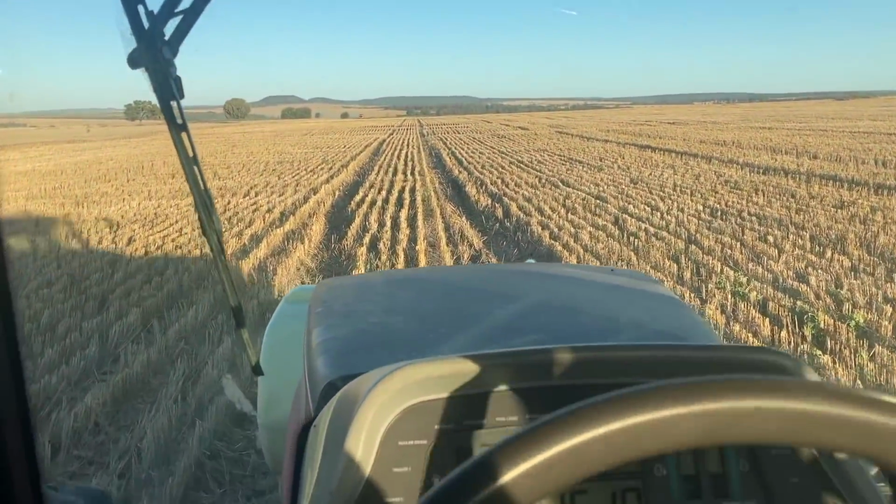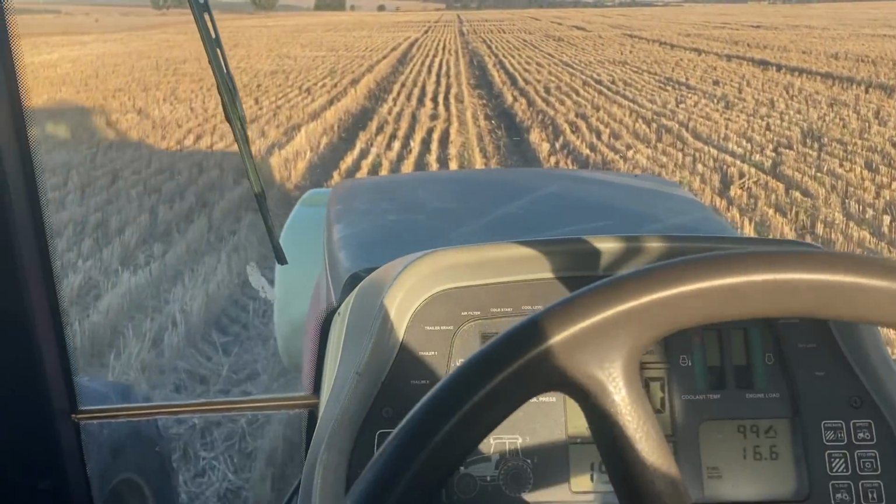But anyway, we're just heading down to the lease block. They're just finishing up the wheat there. So I think they've just made a start in the last couple of hours. It's dry enough, so that will probably get tidied up sometime tomorrow. And then the headers are going to split up. So see what happens. So it's finally my turn on the chaser bin.